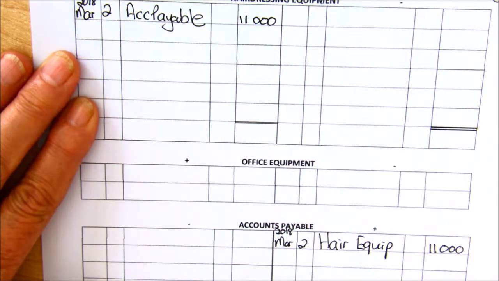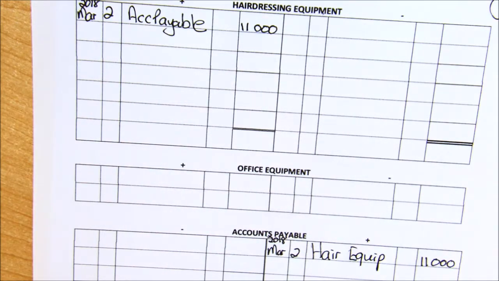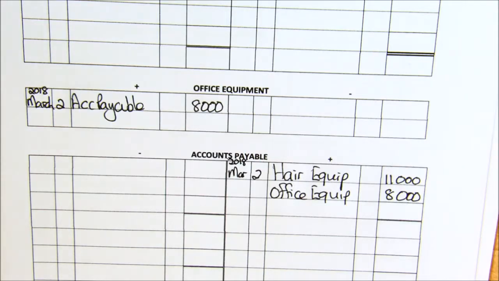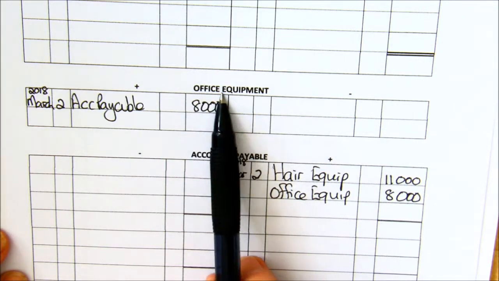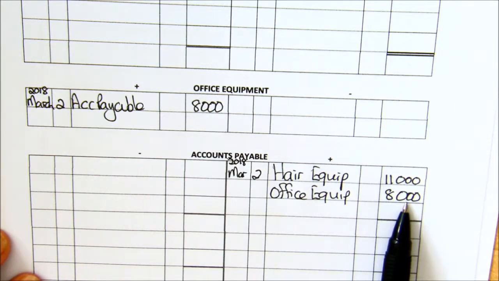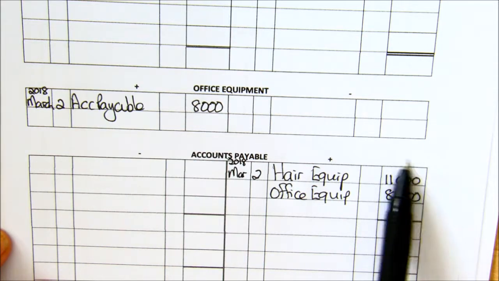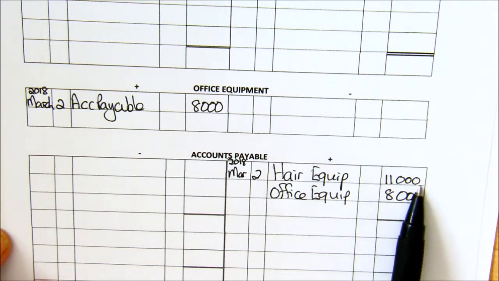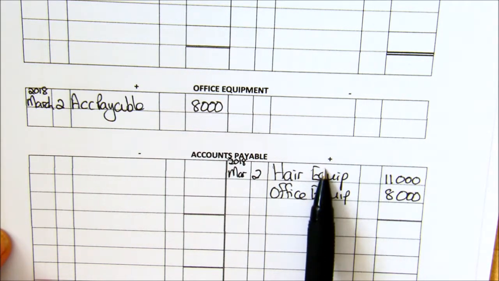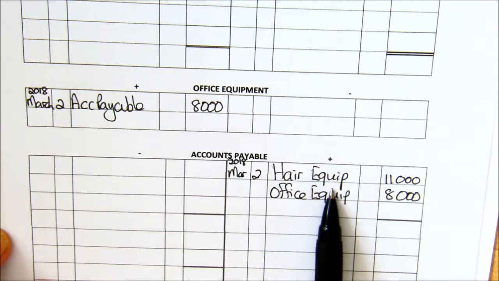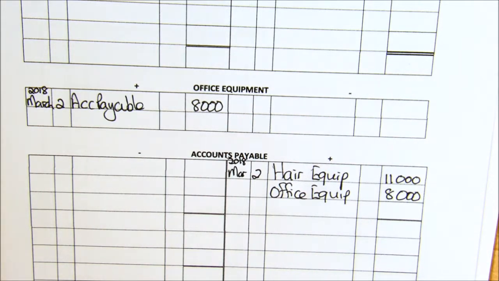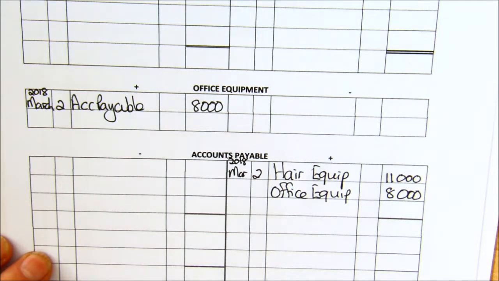Right, again a double entry. Now you try the office equipment. And so again, office equipment increased and her accounts payable has increased. So now I can see that I owe 19,000 here, but I also know exactly what I owe for. Right, number 3, she placed an advertisement in the local newspaper and she paid $300.